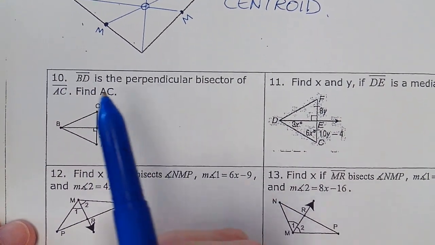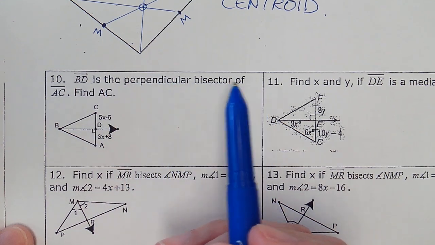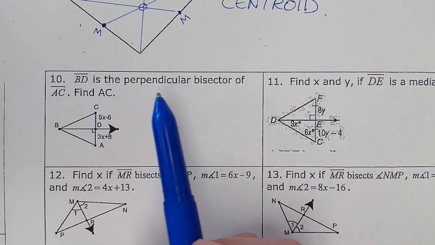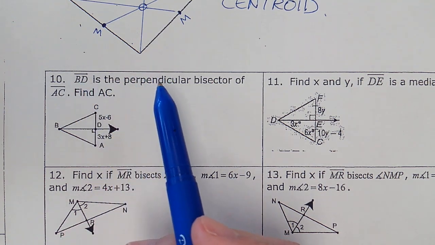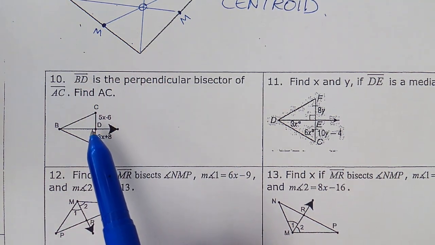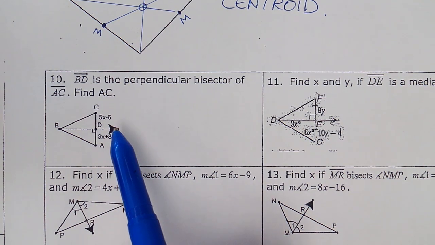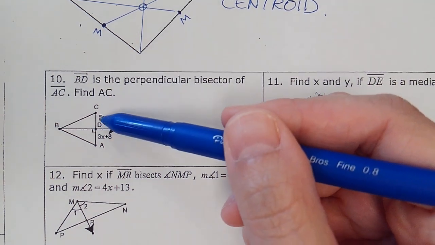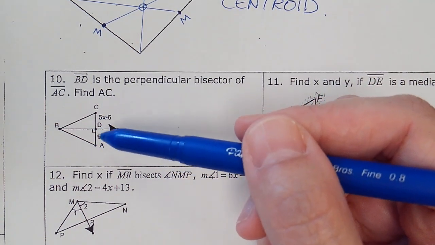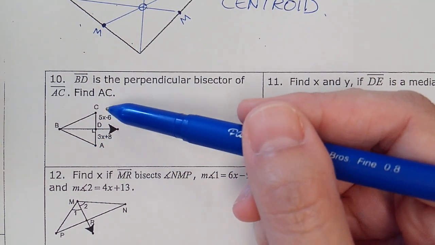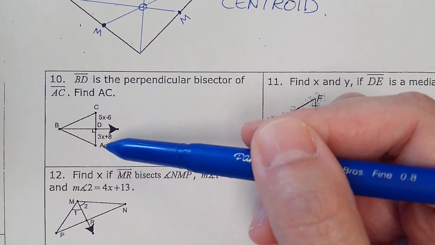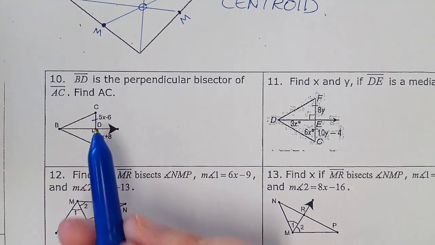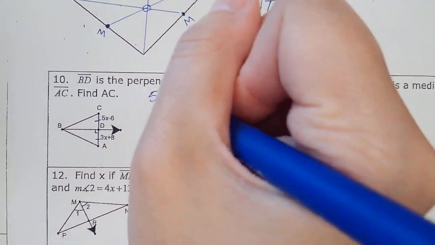So let's try this example. BD is the perpendicular bisector of AC. Find the length of AC. Perpendicular bisector implies that this is the midpoint. So point D is the midpoint. So what can you say about this length and this length? Yep, that they're equal. This length is the same as this length because this point is the midpoint. So I can set them equal.